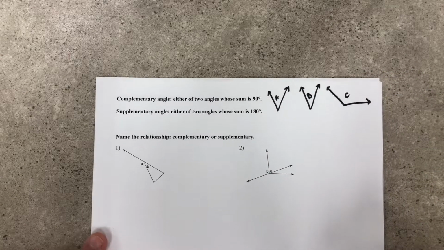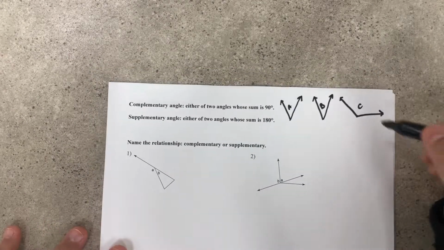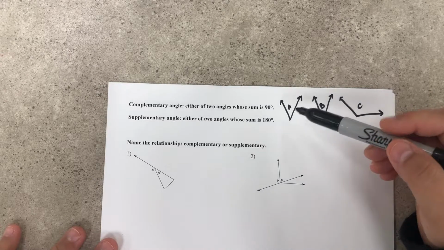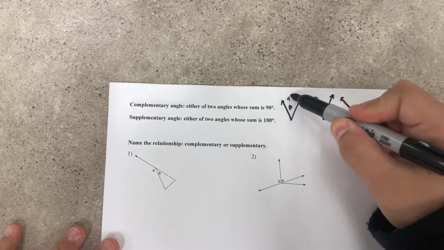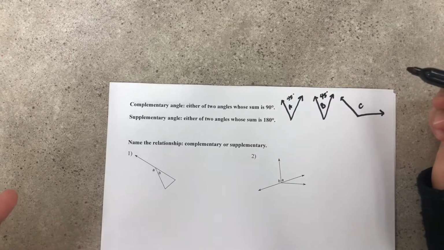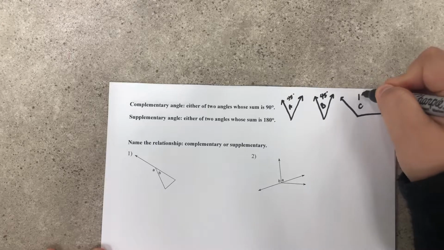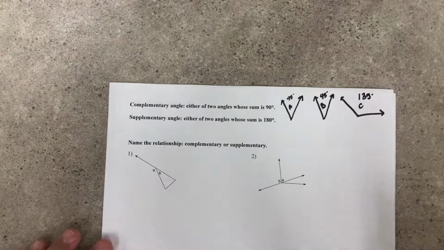So let's say I just had three different angles out here: angle A, angle B, and angle C. Of course, I didn't measure these out, but as an example, we're going to assume that A is 45, B is 45, and we're going to let C be about 135, right?